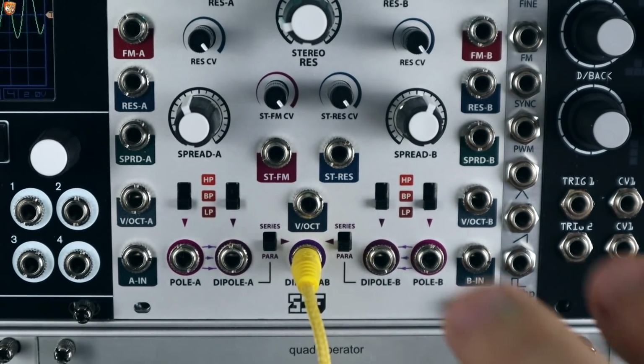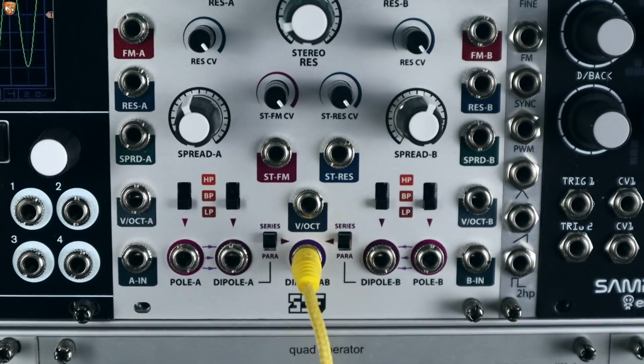Now putting this in series, because the filters that are now oscillating are feeding the input of the other in series, and they're just sine waves, they're not actual waveforms to filter, they're either there or not because it's just the fundamental sine. But changing these filter modes will start to affect the blend of these four oscillating filter cores.